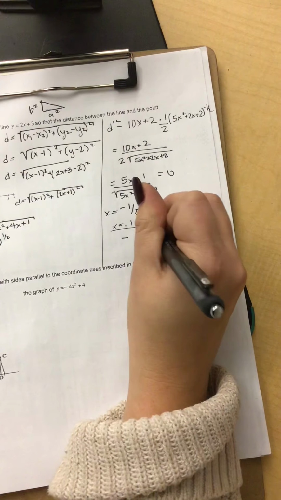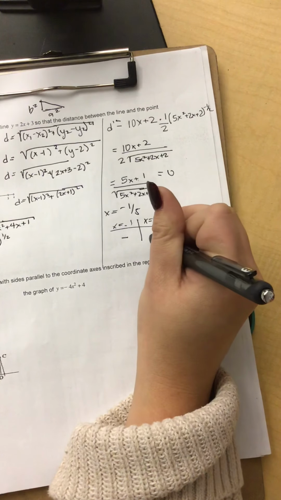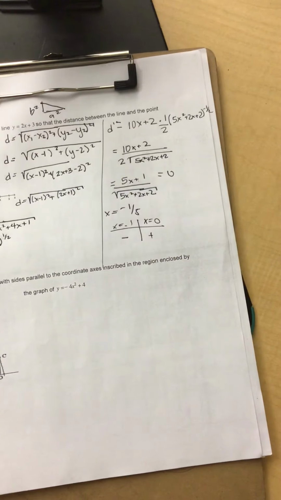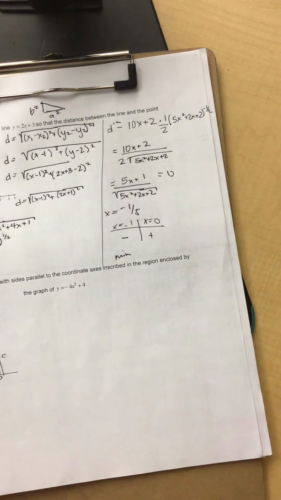What about here? Negative value. What about here? What would you plug in? 0, and it's going to be positive. So we found a min. Right? Negative to positive. And that's what we wanted. We wanted to minimize the distance.